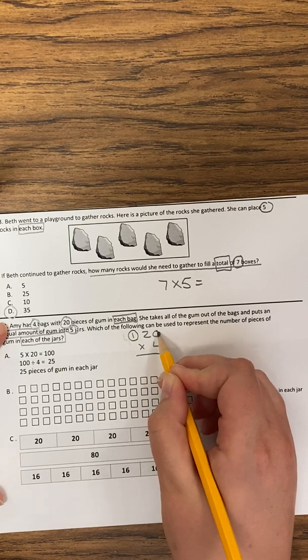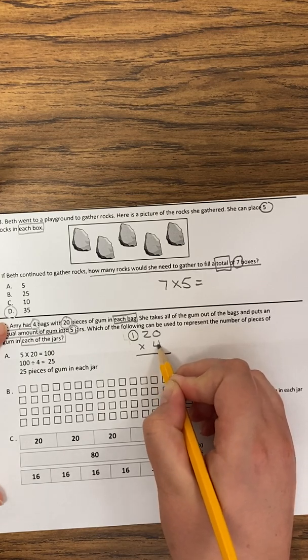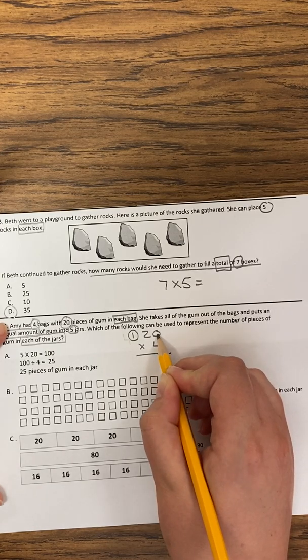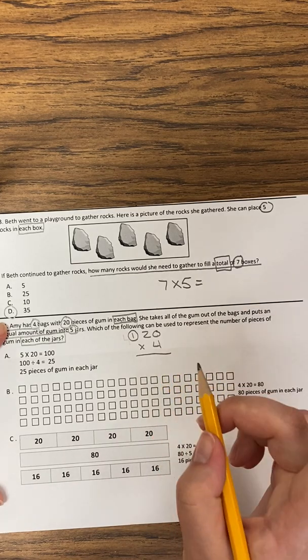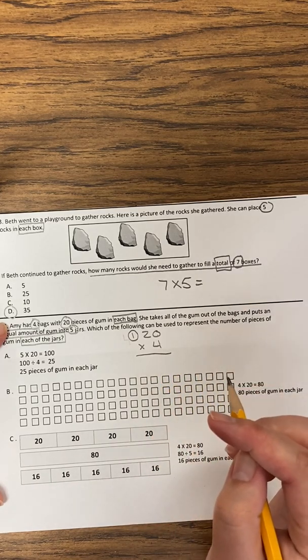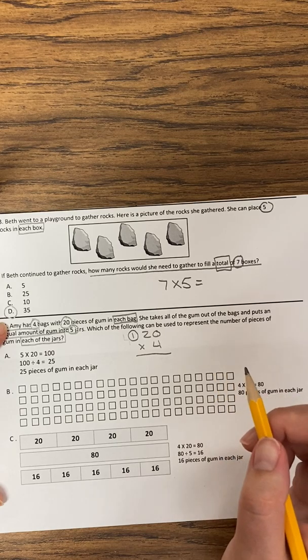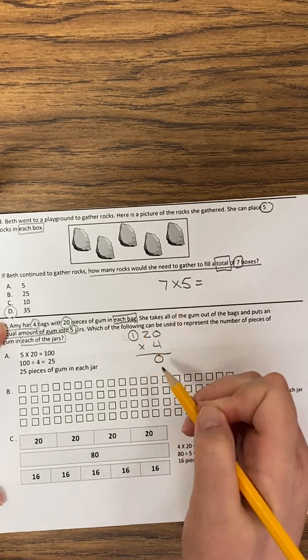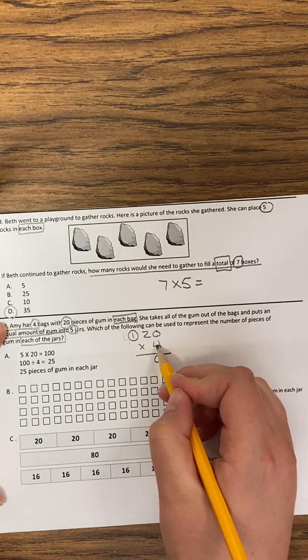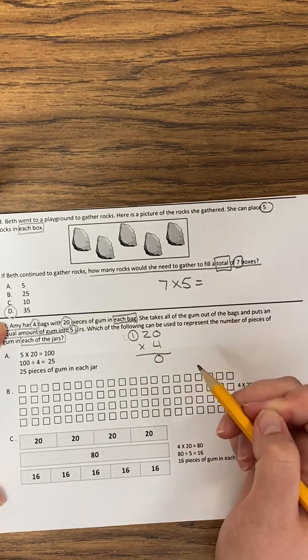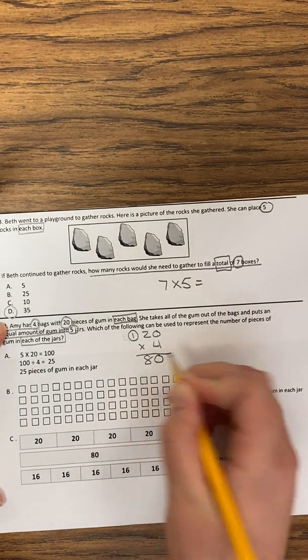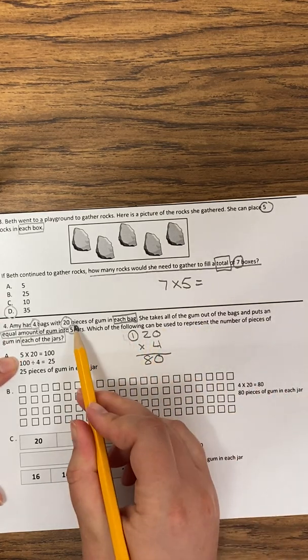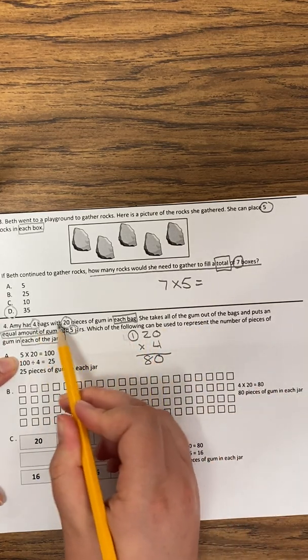All right, always start in the ones place. 4 times 0 equals what? Remember, every time that you multiply by a 0, your answer will be 0. So, 0. So we have nothing to carry over, so that makes it nice. So what's 4 times 2? 8. So, there's a total of 80 pieces of gum.